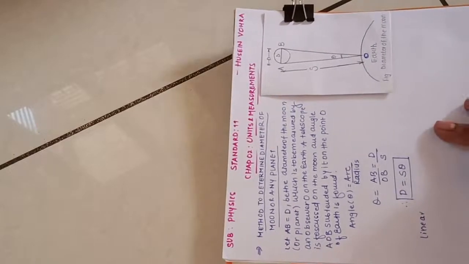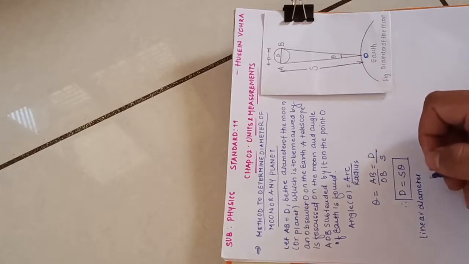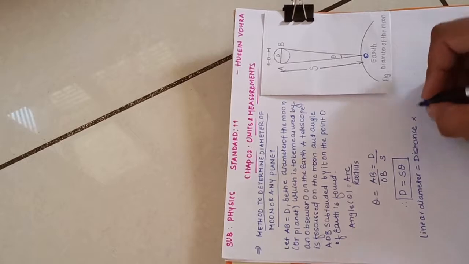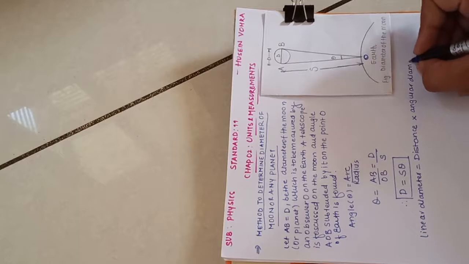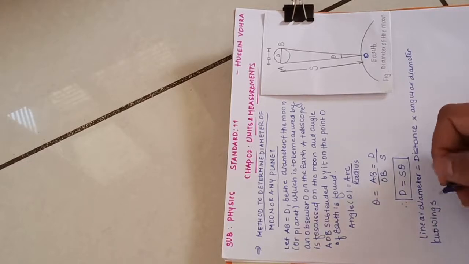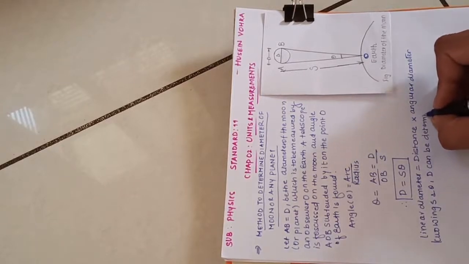You can write this as linear diameter. Linear diameter is equal to s, the distance, into theta, which is known as the angular diameter. You can note that knowing s and theta, d can be determined. Hope till this clear.